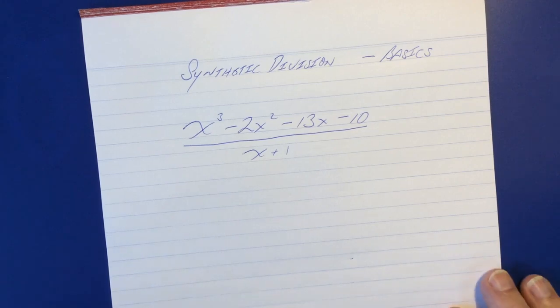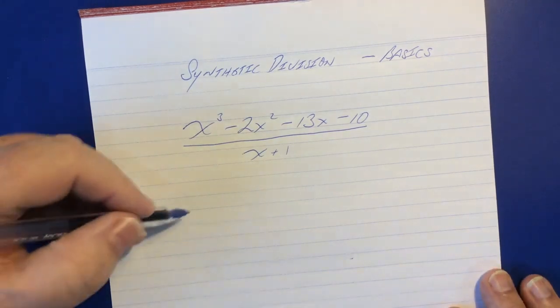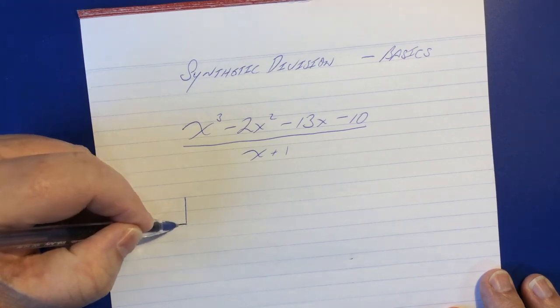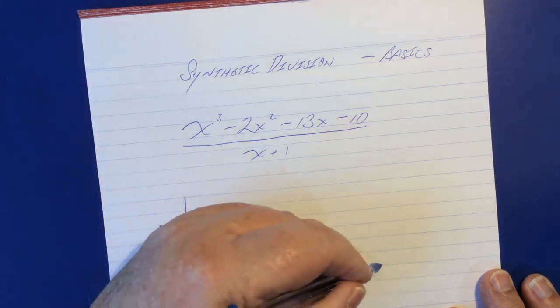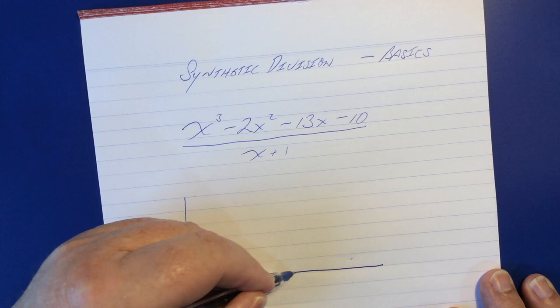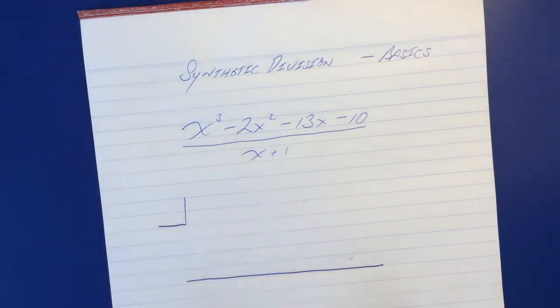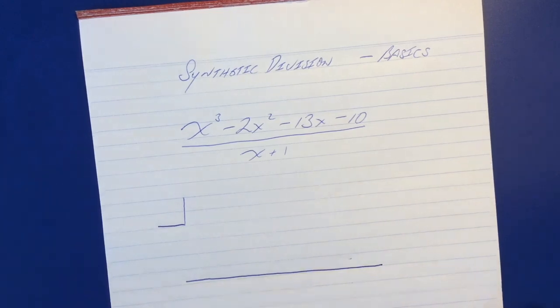Let's get into it. Okay, so a couple of things. We need to set this up just so that it's easy to see what's going on. Once you're proficient at this, you won't necessarily be setting it up as neatly as I am. Well, as neatly as I can. I'm not a very neat person.